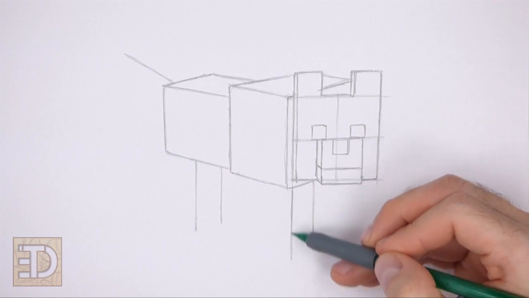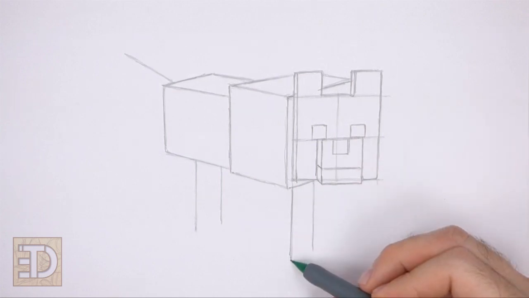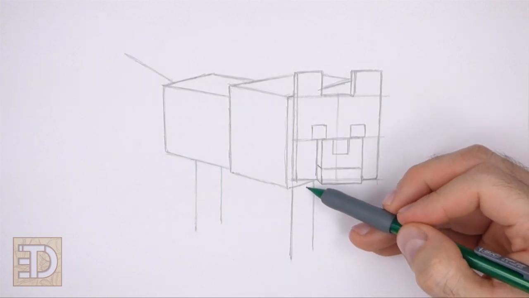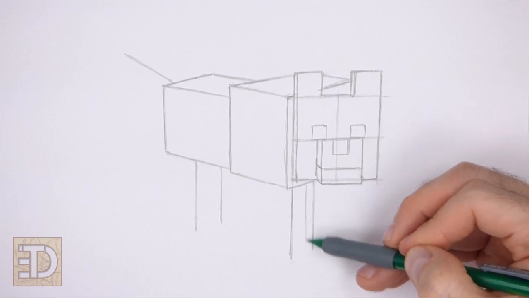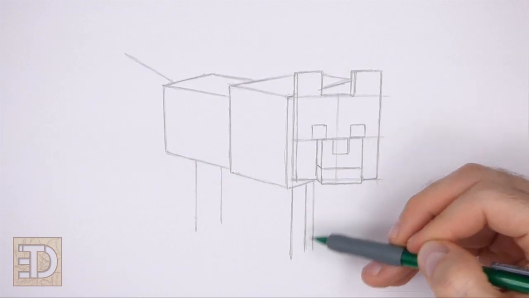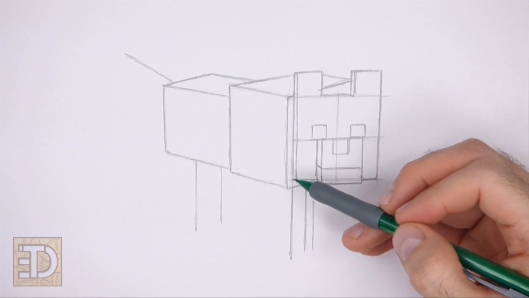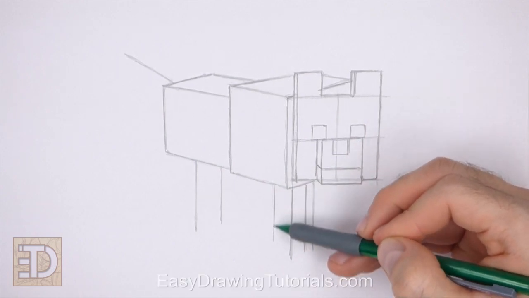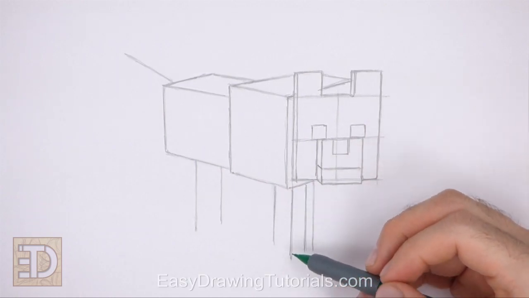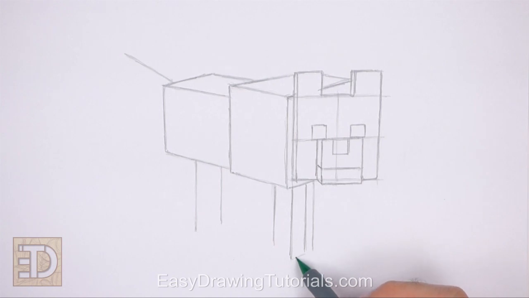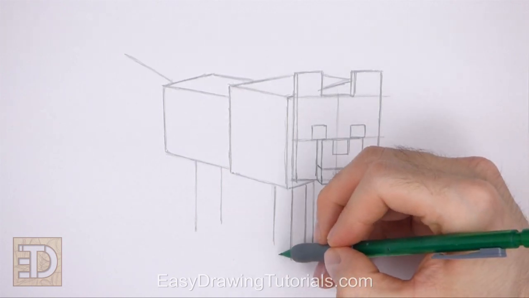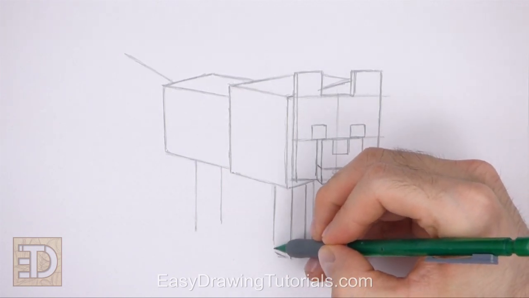Under the body, darken the second line from the right for the first front leg. To the right, draw another vertical line for the edge of the leg. And then to the left, draw another vertical line for the other edge of the leg. Draw the lines on the sides shorter than the line in the middle, and then close off the shape at the bottom using short sloping lines.